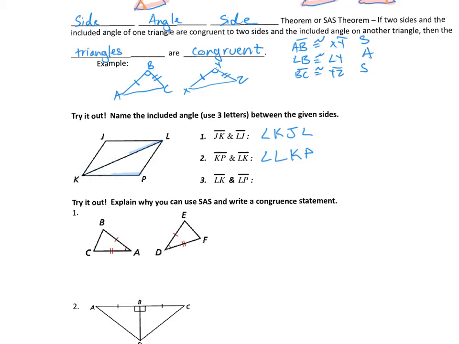Let's go on to the next one. Angle, line LK and LP. Well, the angle in between them right there, I'll mark that. That is angle KLP. Let's go on.